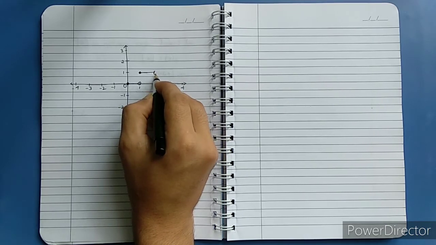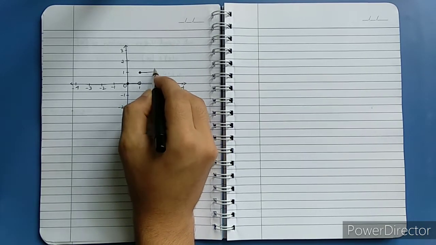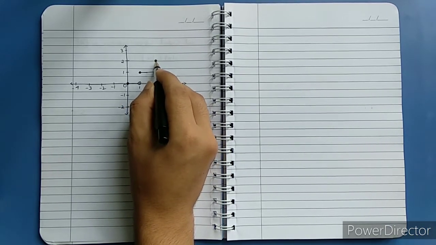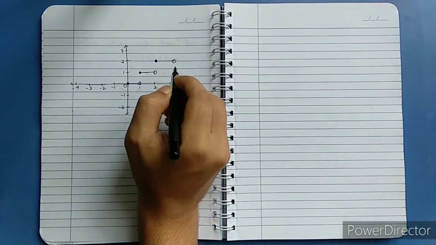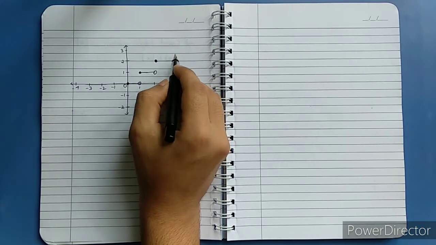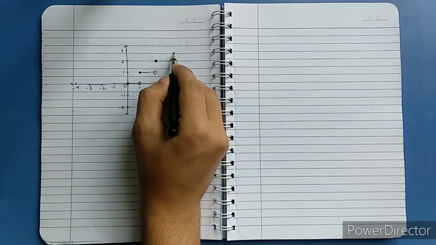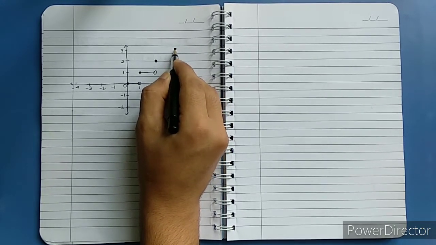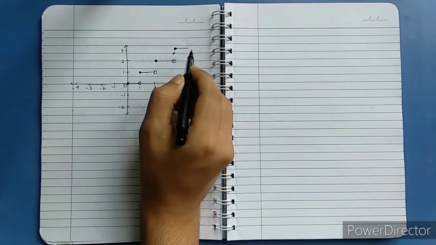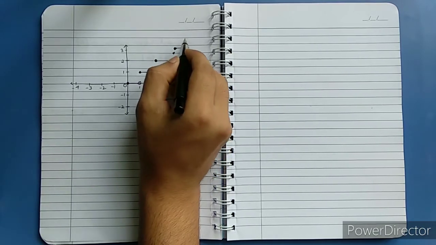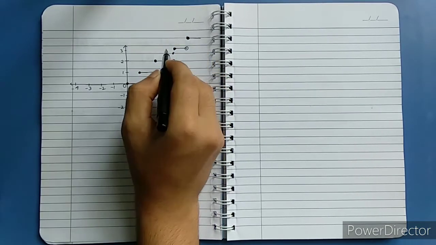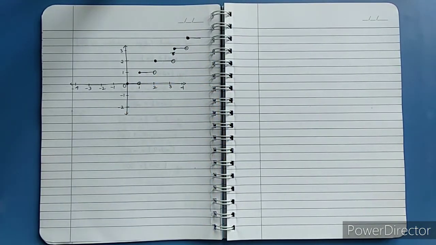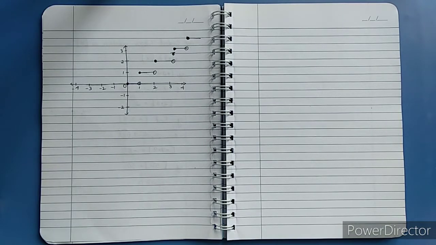As it reaches 2, the value becomes 2, and similarly this keeps on going. And at 4 it will become 4, and like this.